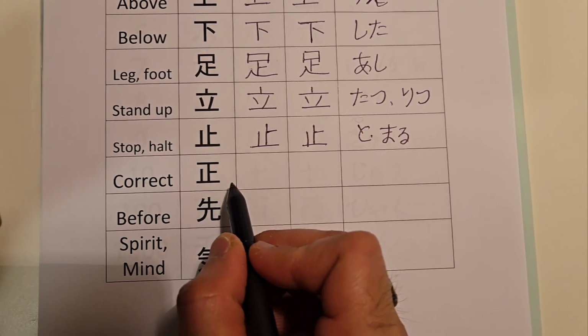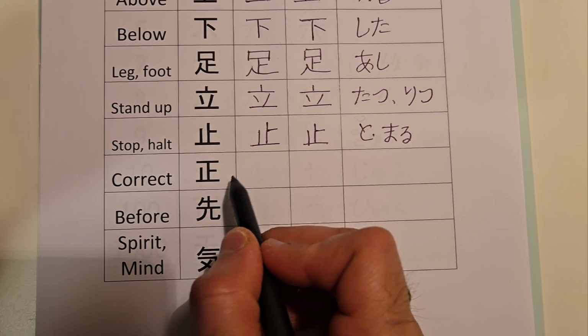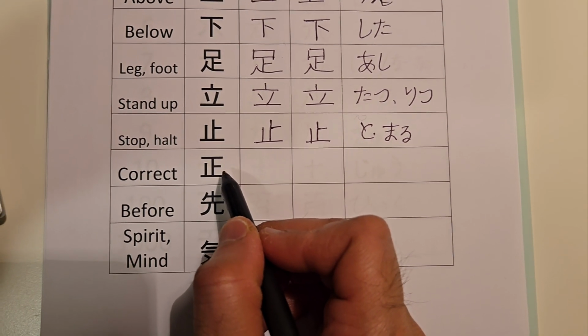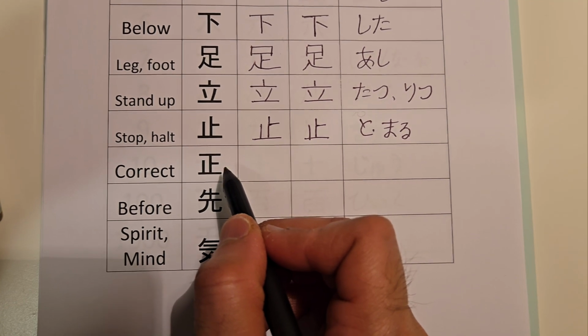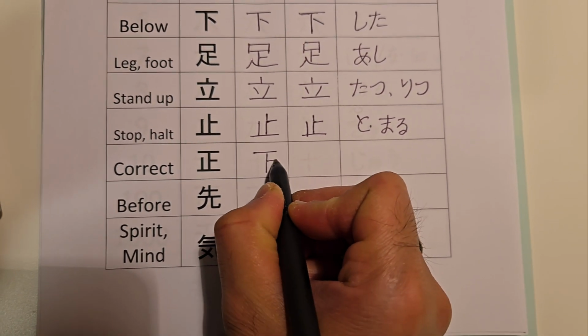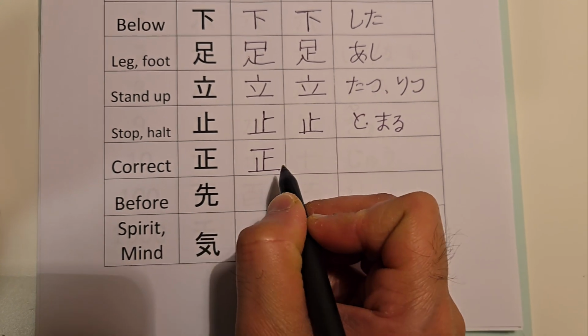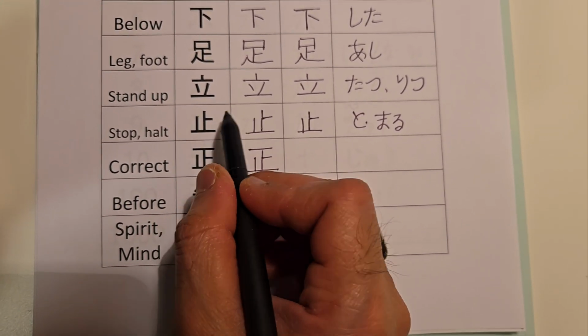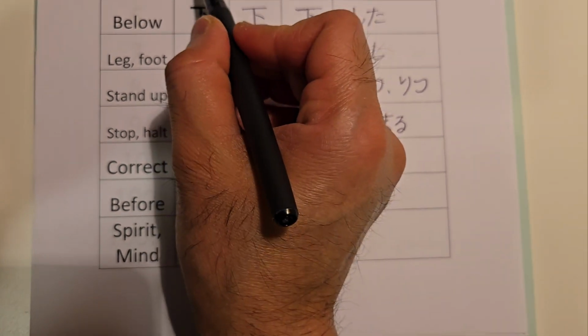And then we have another very similar looking kanji. In this practice exercise, we always try to group together similar looking kanjis. Again, first stroke, second stroke, third stroke, fourth stroke and fifth stroke. Here this portion is the same as this portion, and here this portion is the same as this portion.